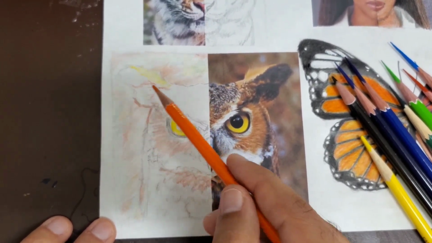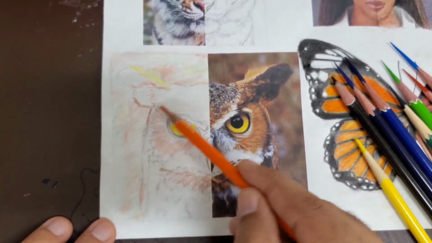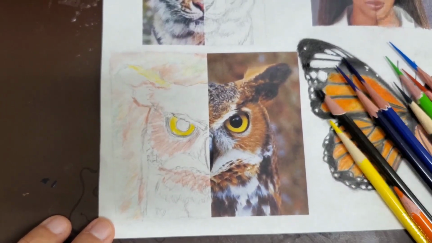I'm happy to say that my pencils didn't break nearly as much as the butterfly or the model.